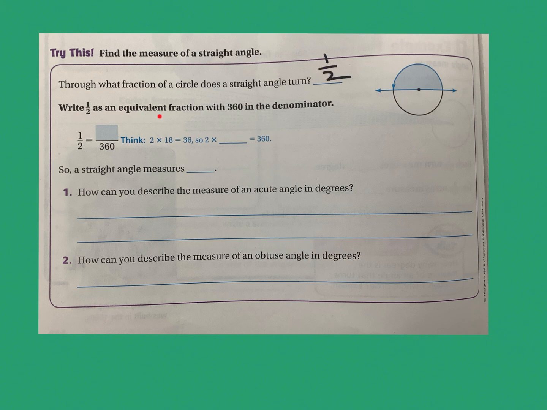Write 1/2 as an equivalent fraction with 360 in the denominator. Okay, we have 1/2, and we want to turn this denominator from a 2 to a 360. If you're not sure, you can think through this process, but you have the skill to find out. We know 2 times something equals 360.